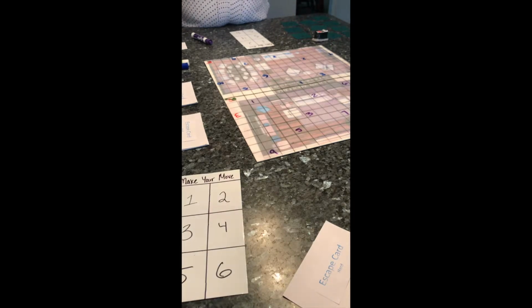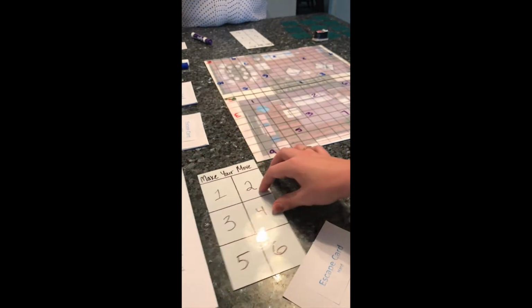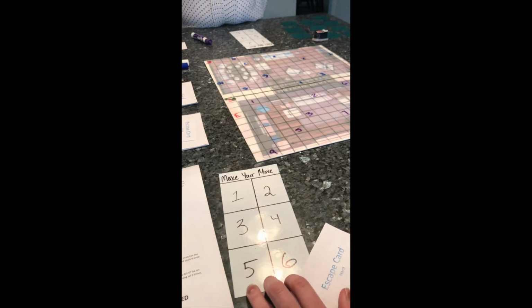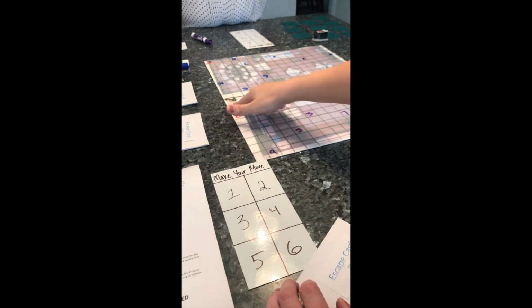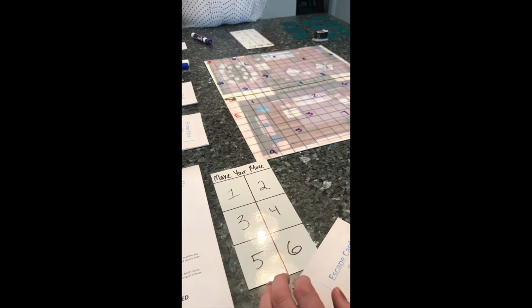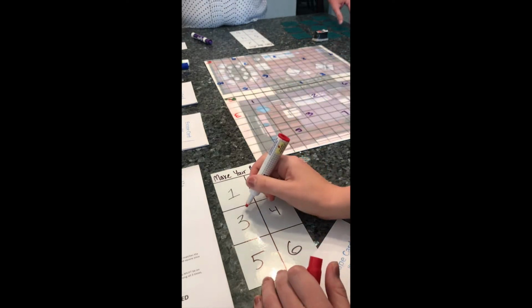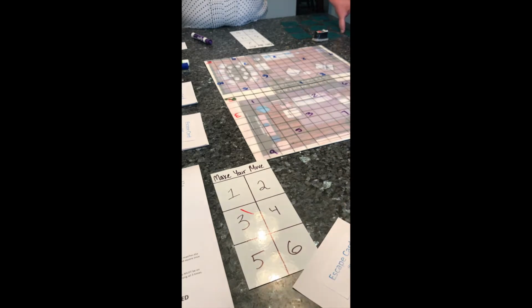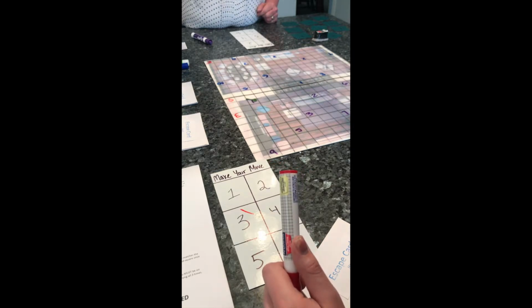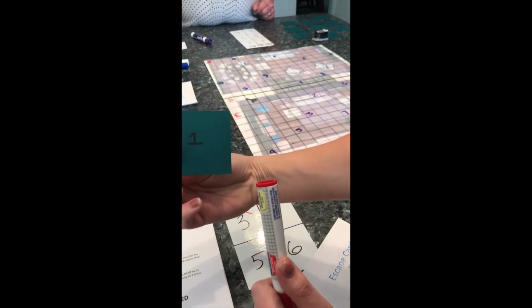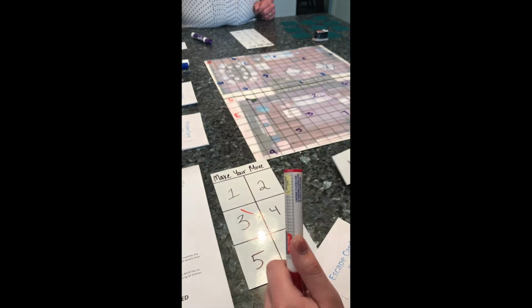Okay, so we are going to start the game. And since I won rock, paper, scissors, I will be going first. And I will be moving 3 spaces. So I'm going to make a mark on my Make Your Move card. Move 1, 2, 3. And my opponent is giving me the card labeled number 1, which is W.